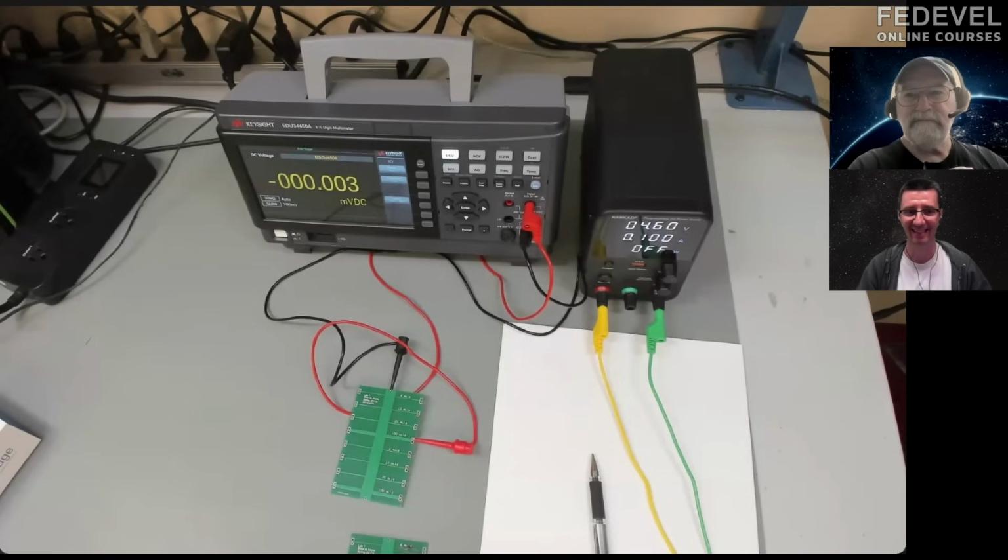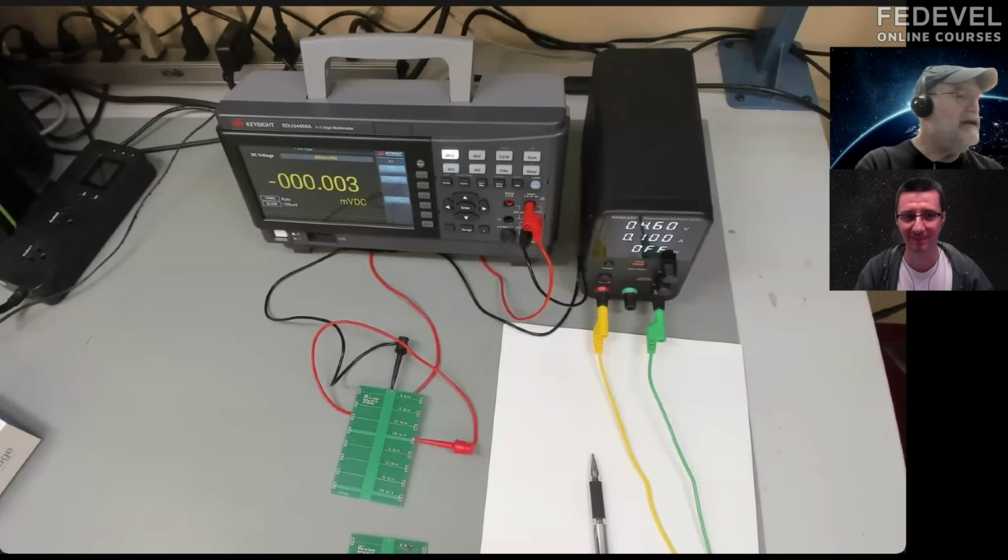Okay, so let's start. Let's have a look at how much current we can handle and what is the resistance of these traces. So first, let's talk about measuring the resistance of a trace.